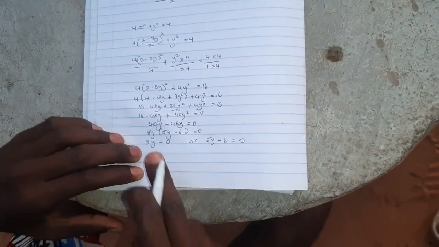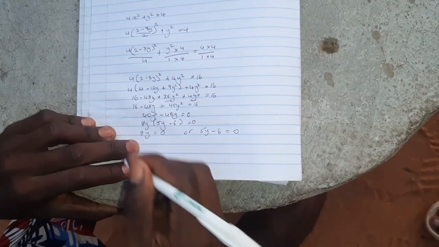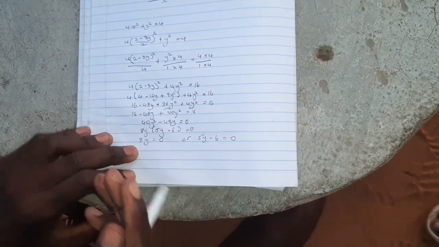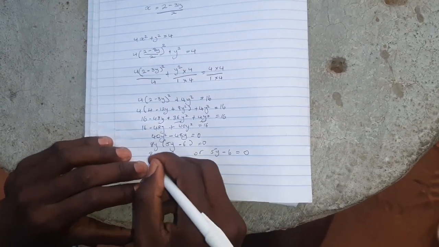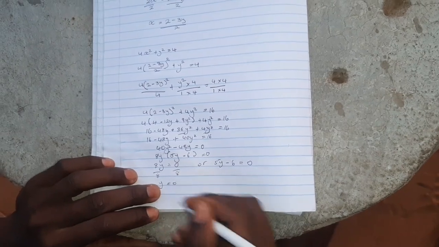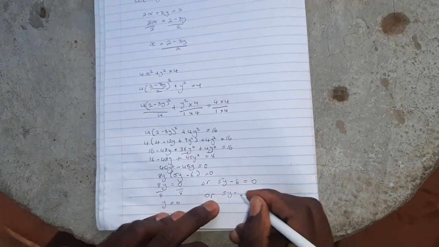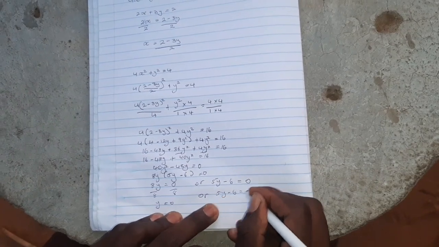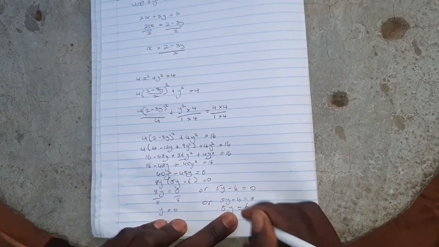For us to find the value of y here, we divide both sides by 8, so our y is equal to 0. Or we say 5y minus 6 is equal to 0, so we move 6 to the other side and remain with 5y equal to positive 6.